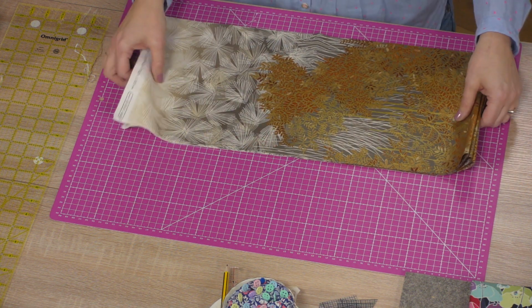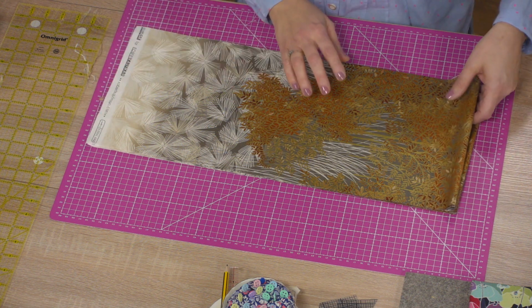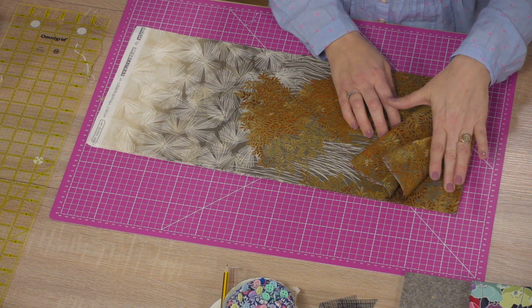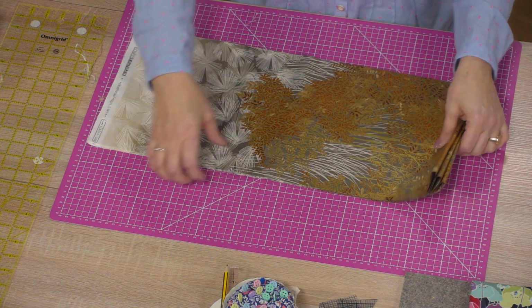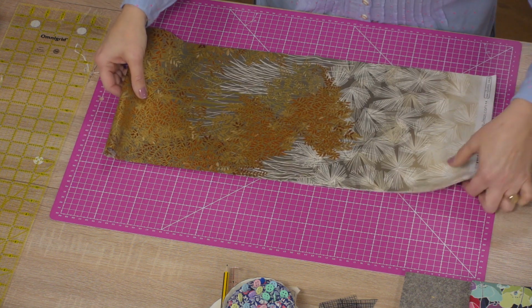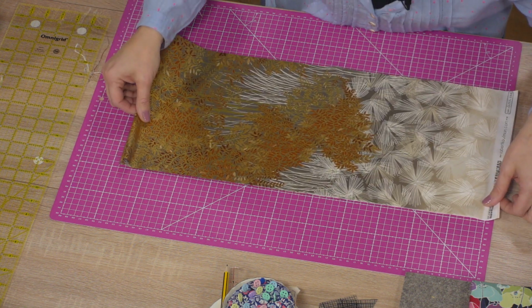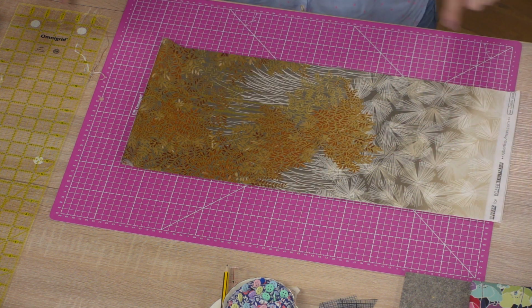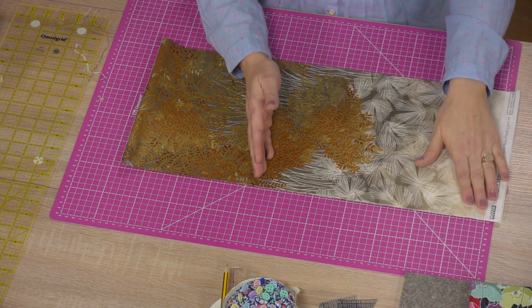Okay, so I've got my first strip on top, my second one in the middle, and my last one on the bottom. So just remember that. And then what we're going to do, because the yardage is 54 centimeters by 108 centimeters wide, you need to cut them.